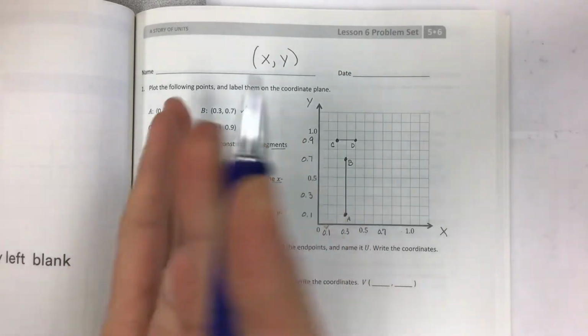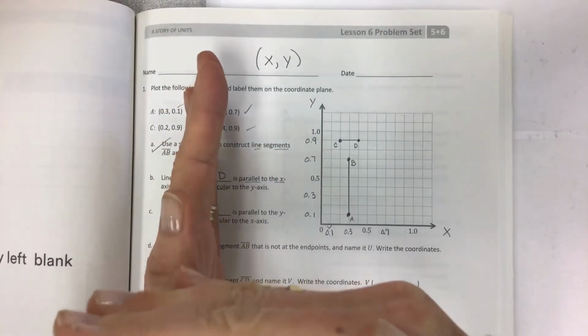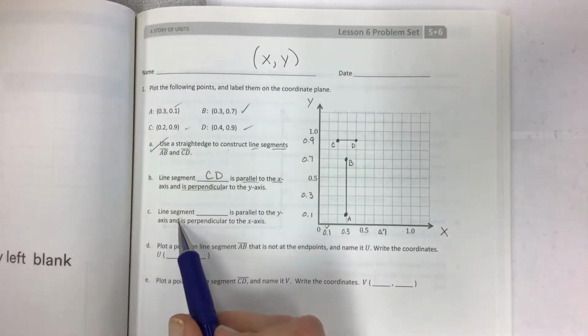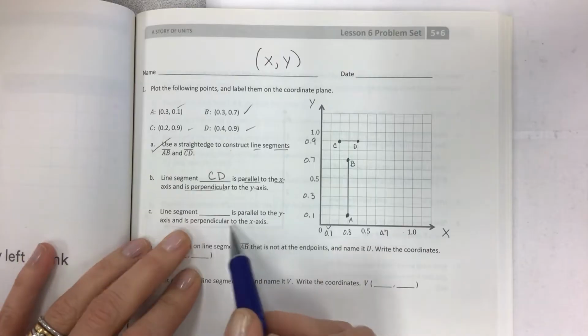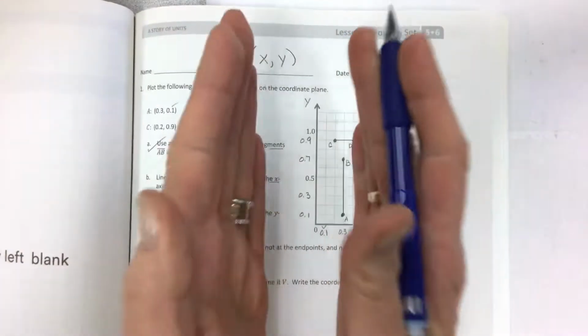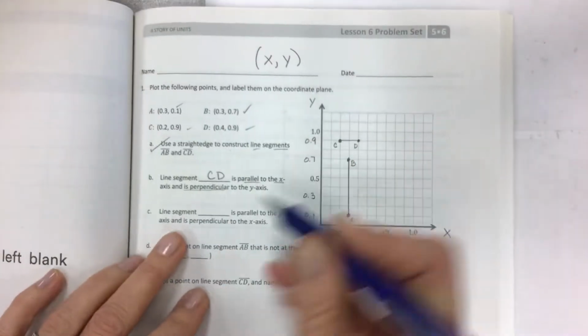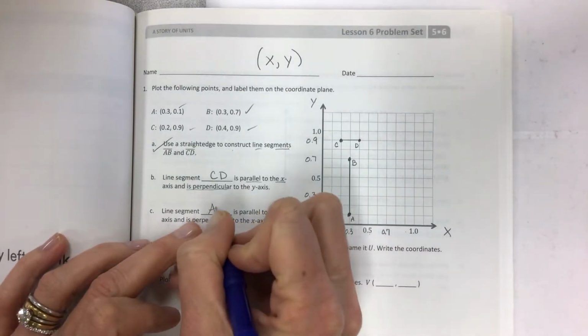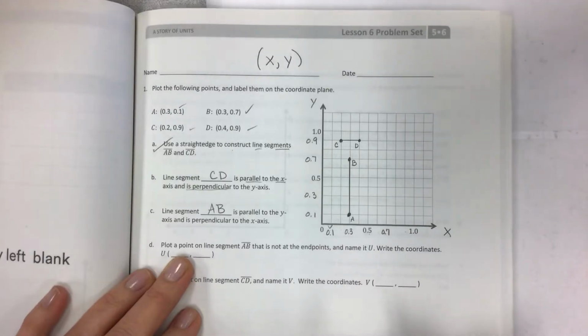Perpendicular means creating a 90-degree angle. Don't let all the words confuse you. Which line segment is parallel to the y-axis? Parallel to y would be line segment AB, and perpendicular to x, so it would cross it at a 90-degree angle. That's our AB.